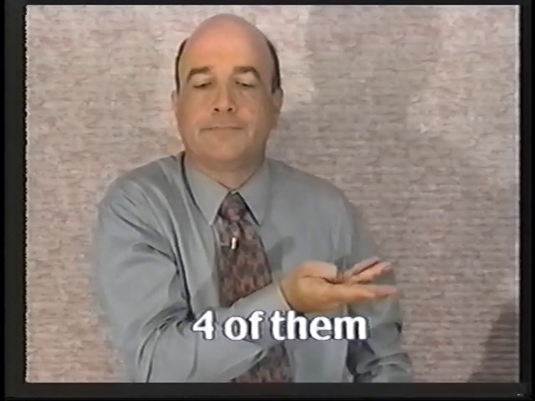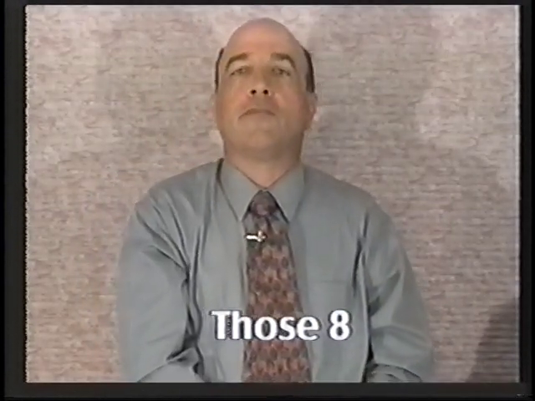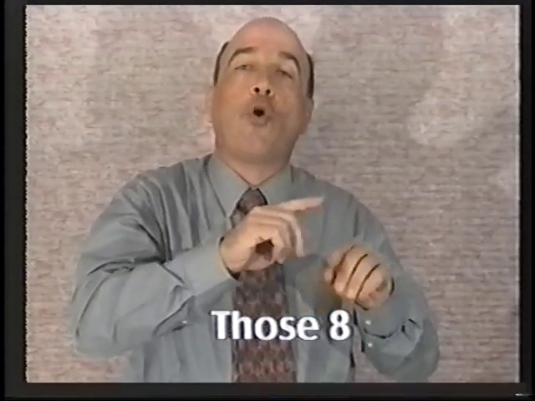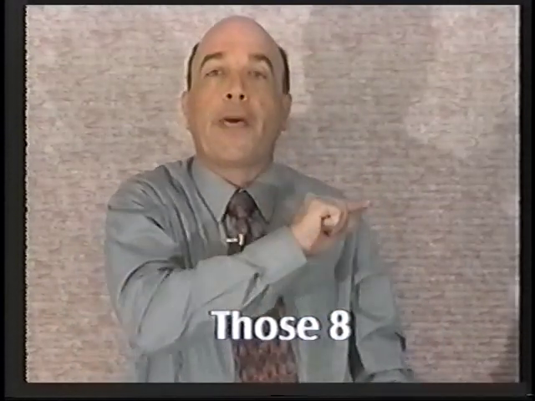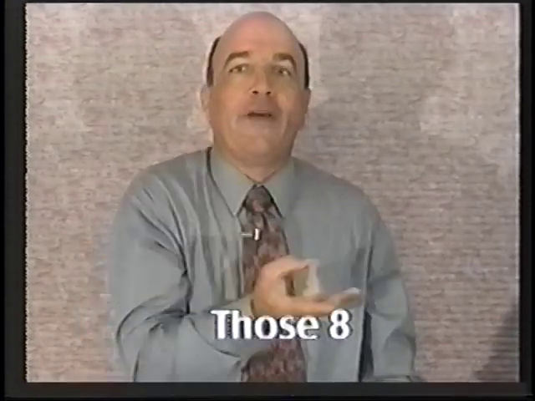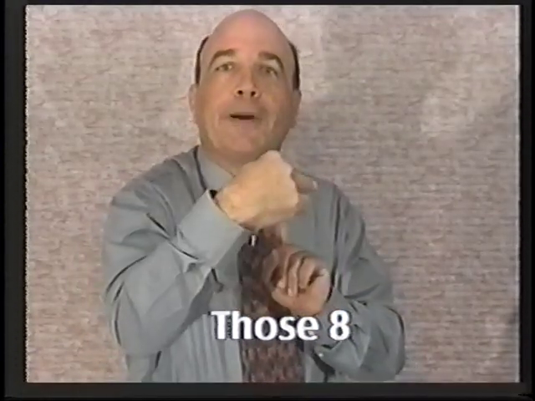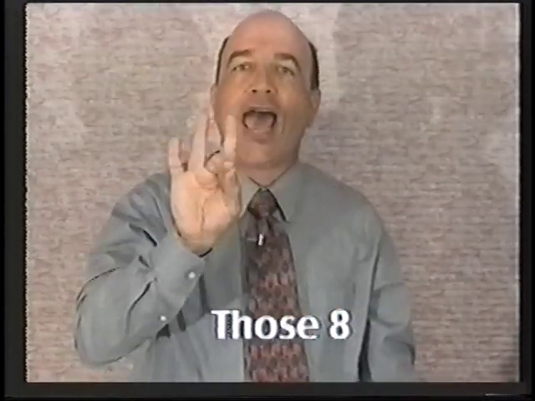However, separate signs for people and number. Both 8. If you sign both 8 incorporated, it would be impossible to read from a perspective. So I would say both 8 as separate signs.